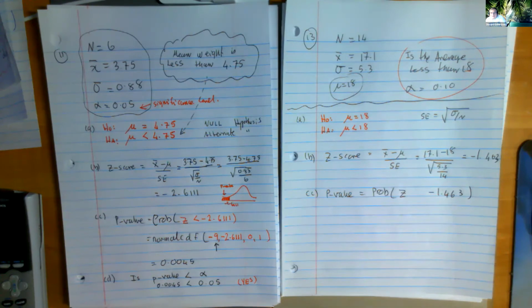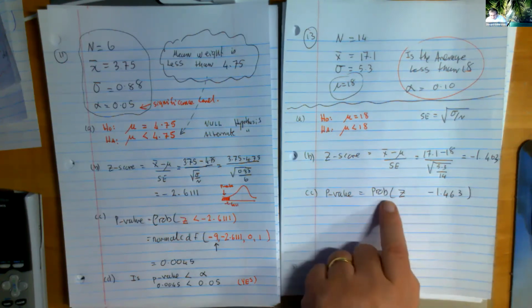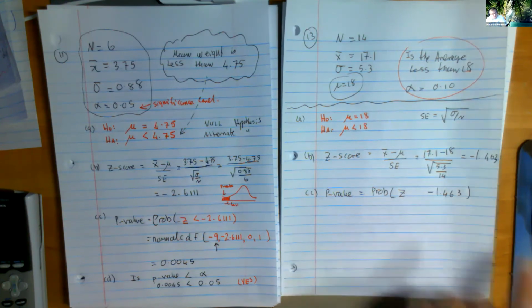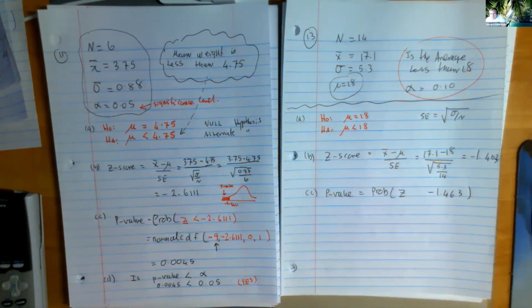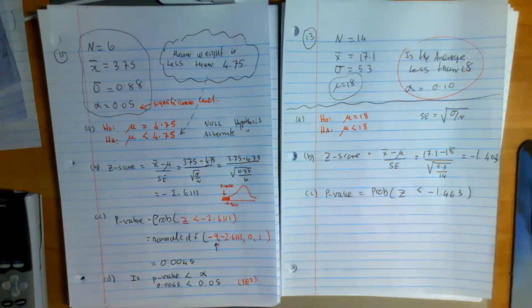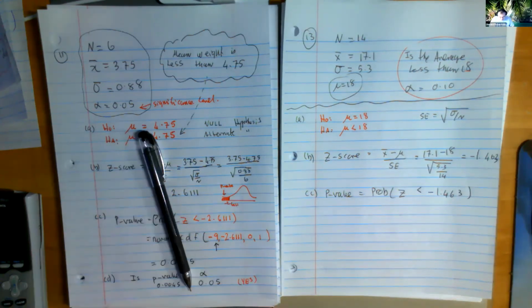So I've been pointing at things to give you a clue. Is it going to be z greater than this negative number or z less than this negative? Which one are we going to find? And it's not a trick question. Less than. Yay. Listen. So moving on.